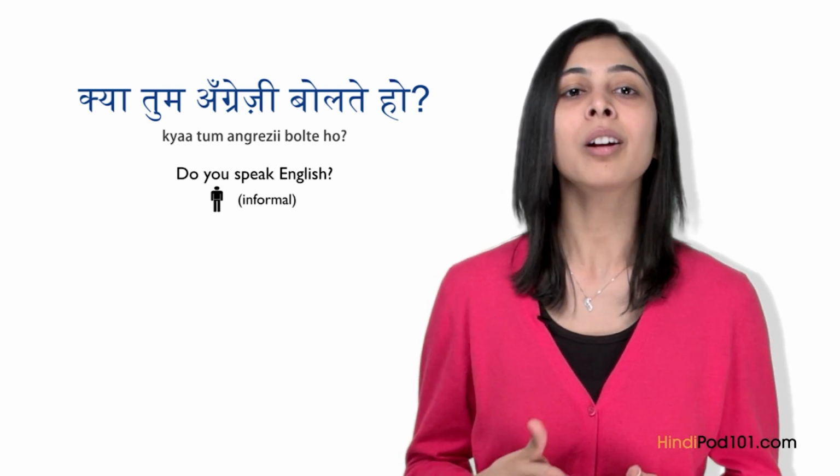We are now going to make this sentence informal. First, we need to use the informal version of you, which is tum. If we change the word for you, we will also change the sentence ending particle to ho. Everything else stays the same. When speaking to younger people, it's acceptable to use the informal form. In which case, you will say, क्या तुम अंग्रेजी बोलते हो? To ask a young man or a boy. Or, क्या तुम अंग्रेजी बोलती हो? To ask a young woman or a girl.